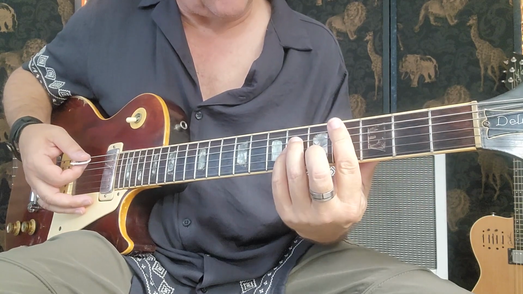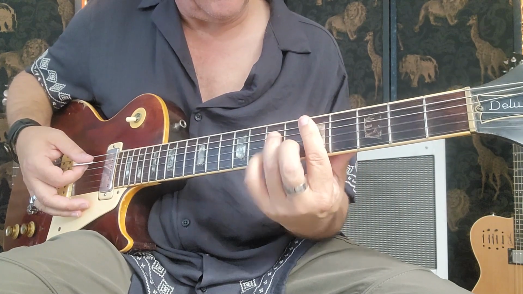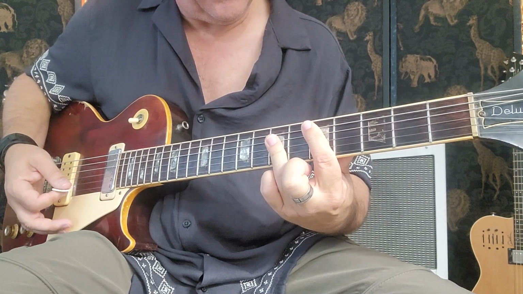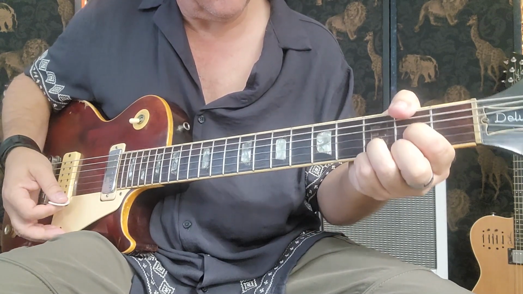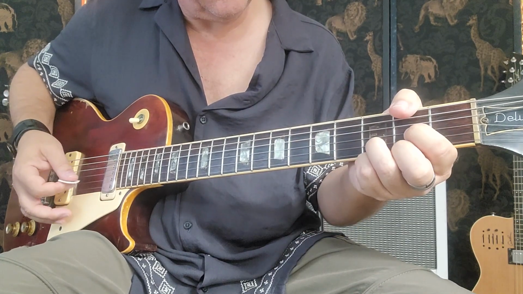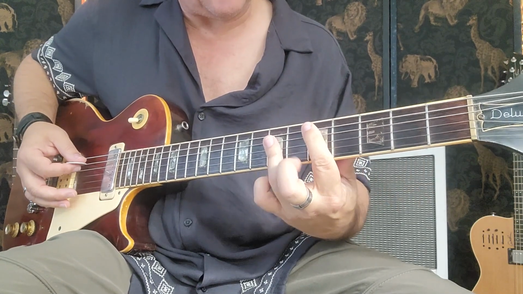And then you got your C sharp. You have to go back to here for your C sharp. And then your D. Sorry, you got to go back here for your major. Then your D. See that? That's your D chord. It's the same thing.